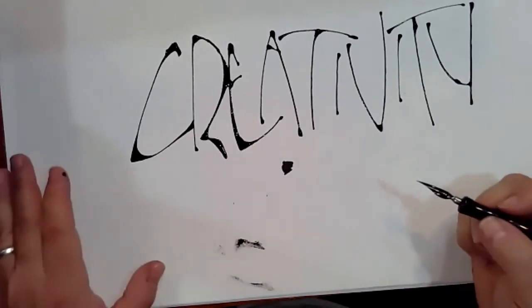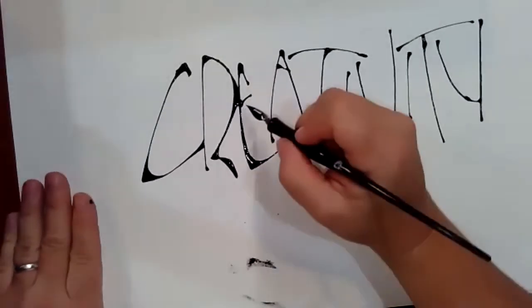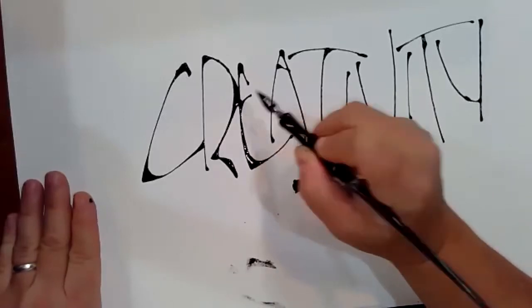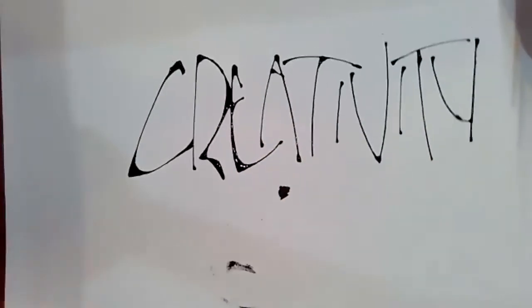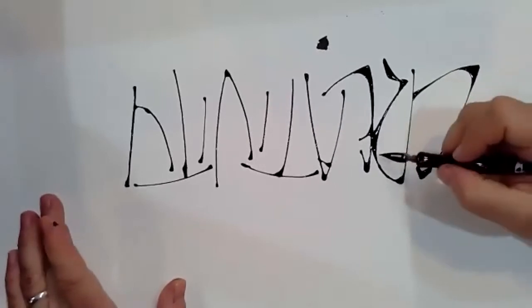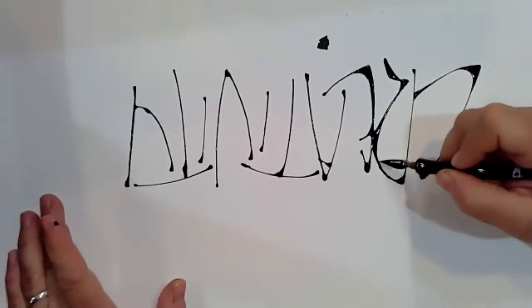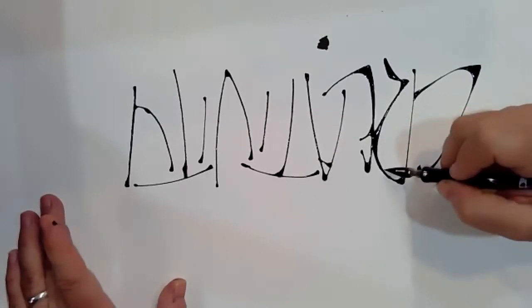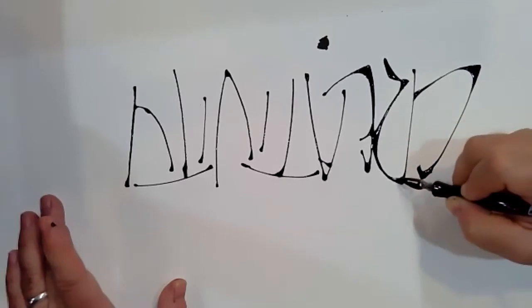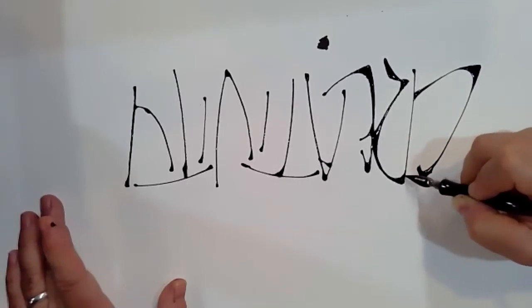So I'm kind of reacting to the blobs that I created with that tool. Let's see here. I'm also getting ink all over my paper. Now you can really go in and try to clean these up if you want, or leave them super blobby. It's up to you.